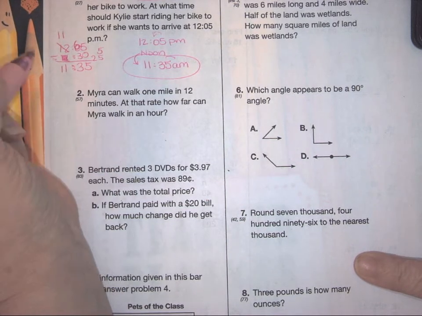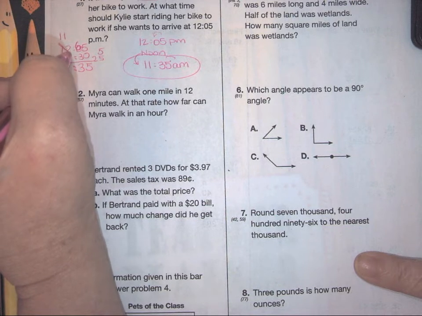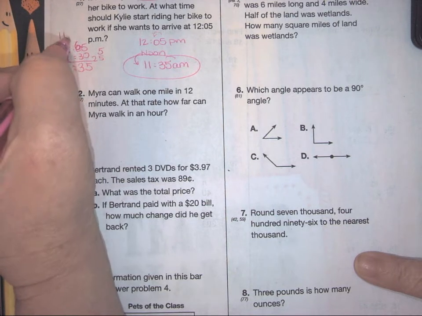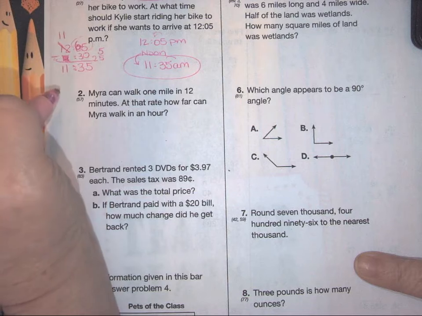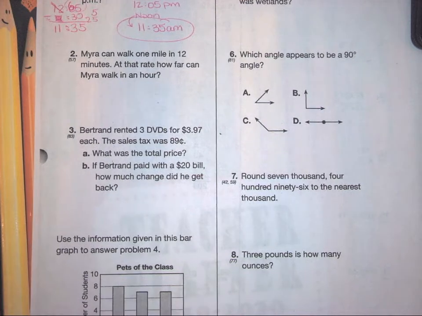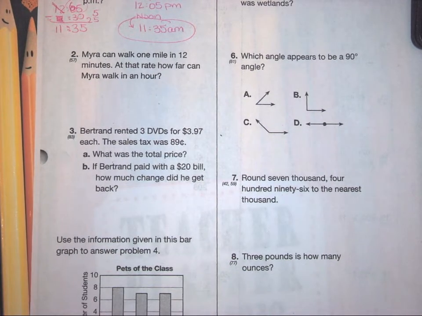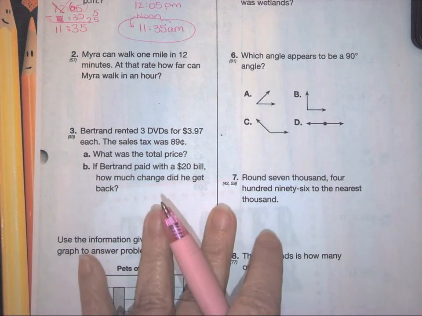If you're going to do actual subtraction, remember that if I take a group of an hour away, I have to add 60 to whatever I have here, and then subtract. Otherwise, you can do a visual, you can count backwards, however it makes it easiest for you to find your answer.